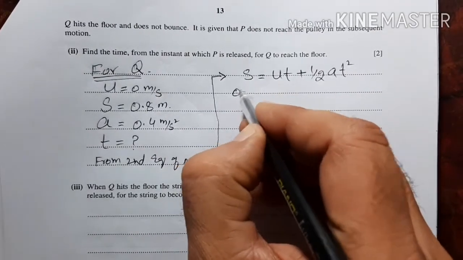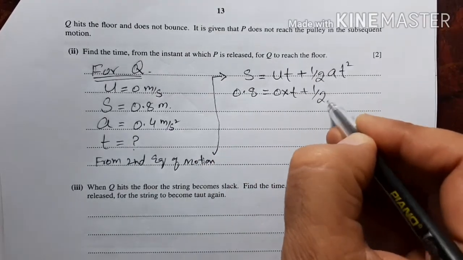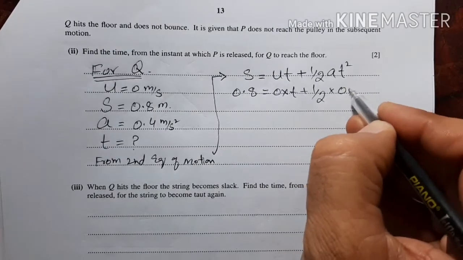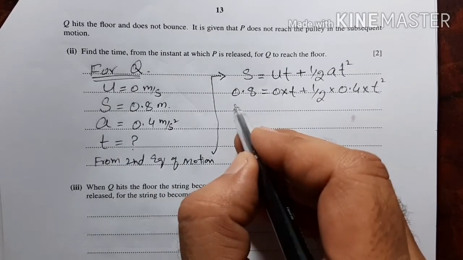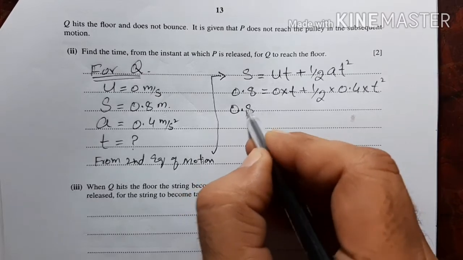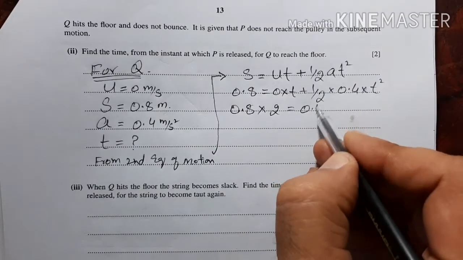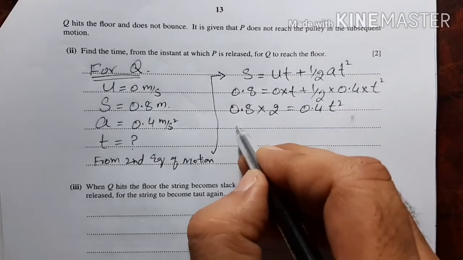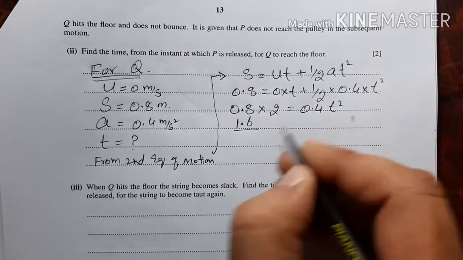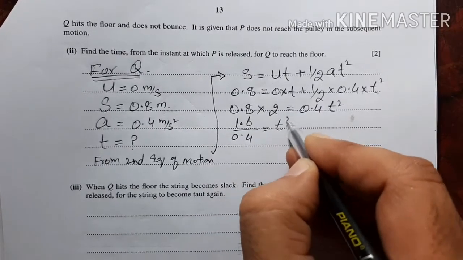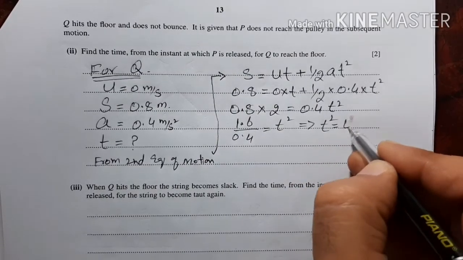Okay, put the values. 0.8 is equal to 0 into t plus 1 by 2 into 0.4 into t square. So 0.8 multiplied by 2 is 1.6, over 0.4 is equal to t square, which will give us t square is equal to 4.